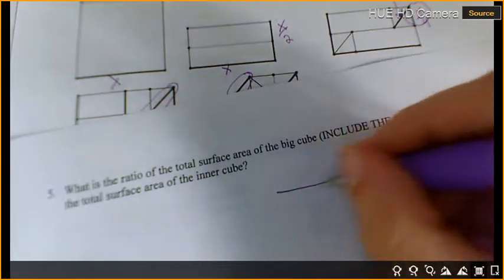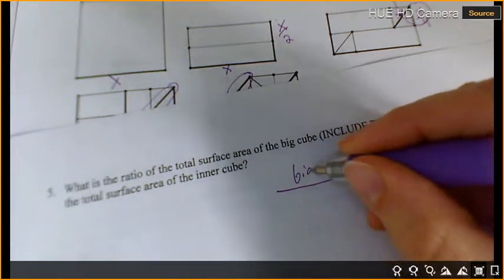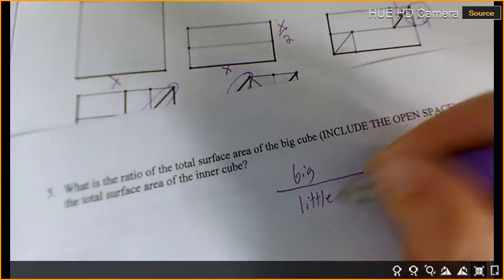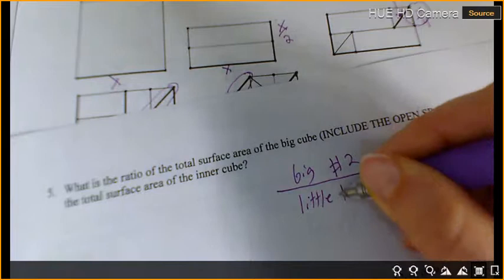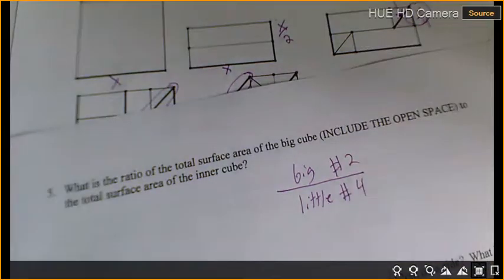Now you're going to have the surface area ratio. So you're going to take the big cube over the little cube. So you're going to take the answer for number 2 over the answer to number 4. And you're just finding a ratio. So what do you guys think it's going to be? No, this is just surface area. So it's like how many of these little squares make up this big square? Not how many of the cubes fit inside.